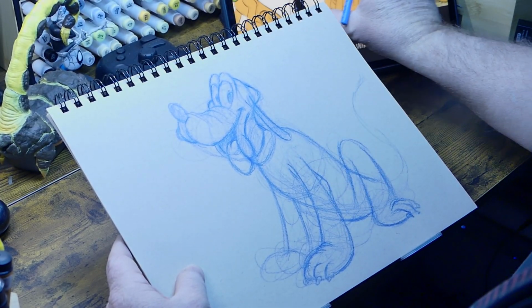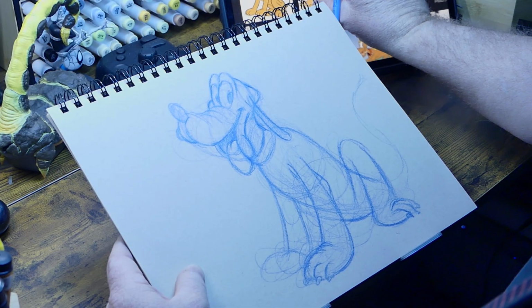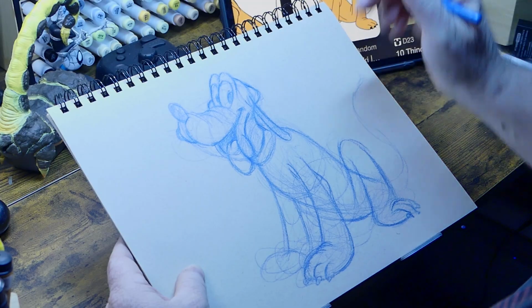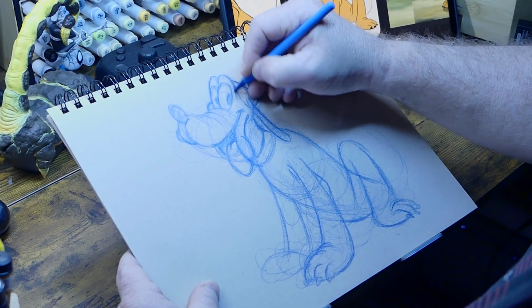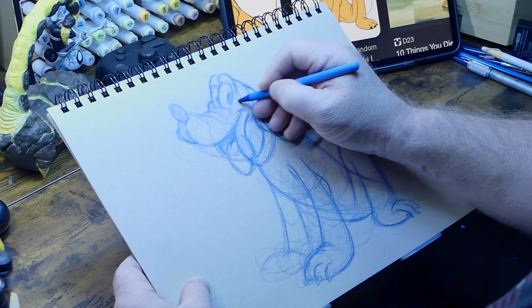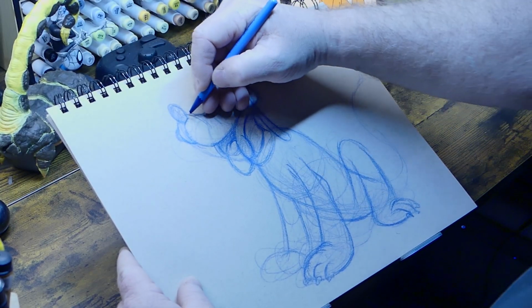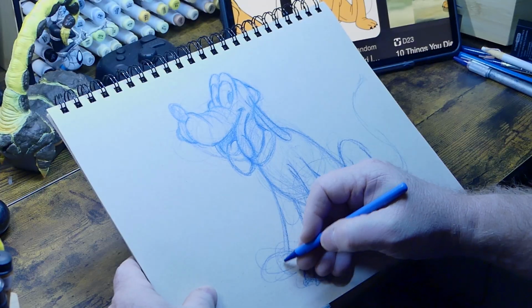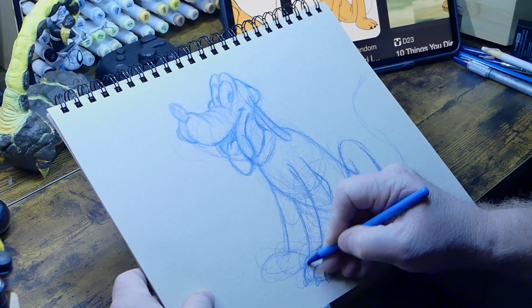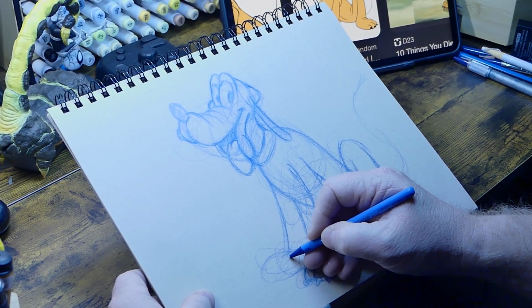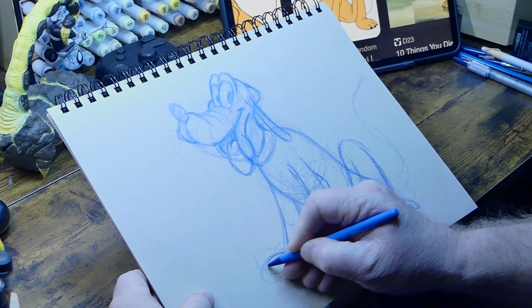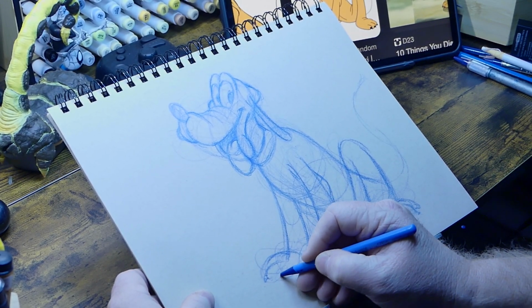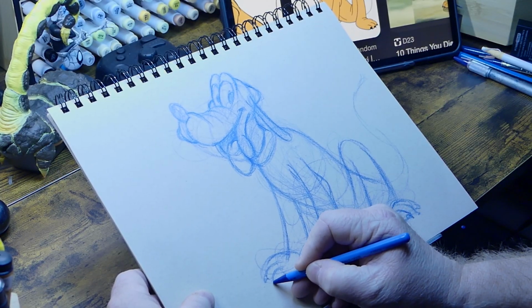And typically Pluto, okay. What I like about Pluto too is his loyalty. He loves Mickey Mouse. And he's just an all-around fun character.